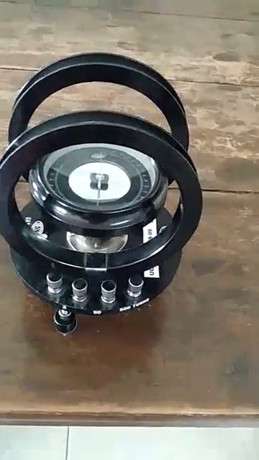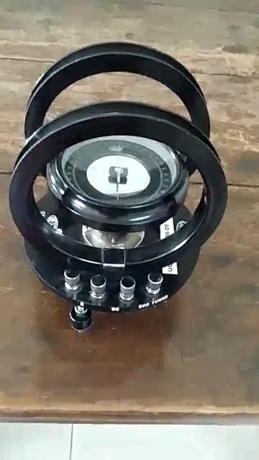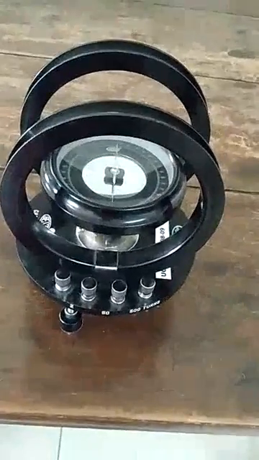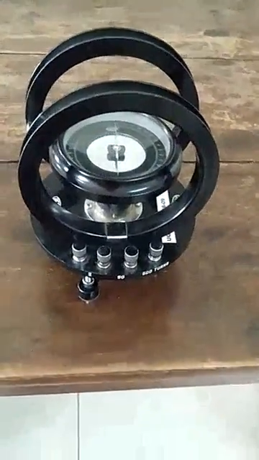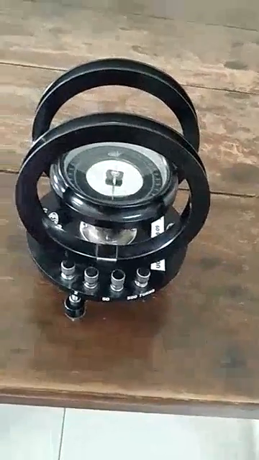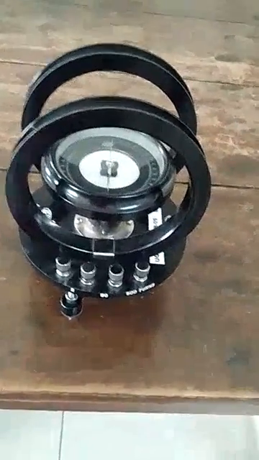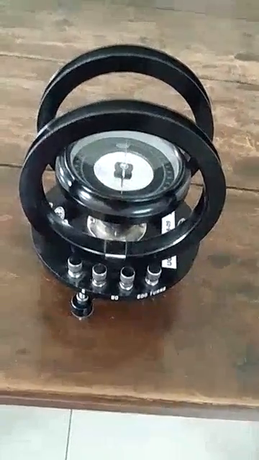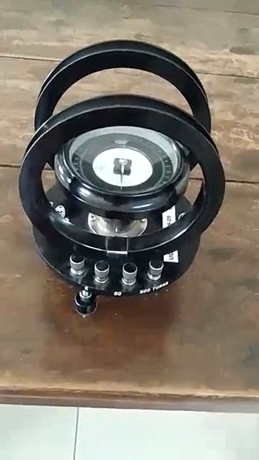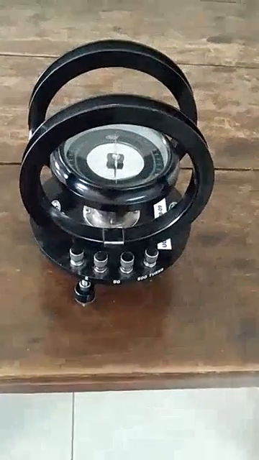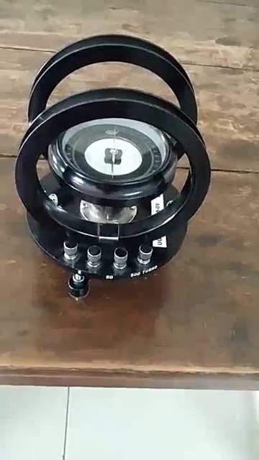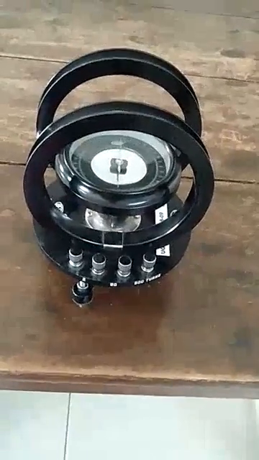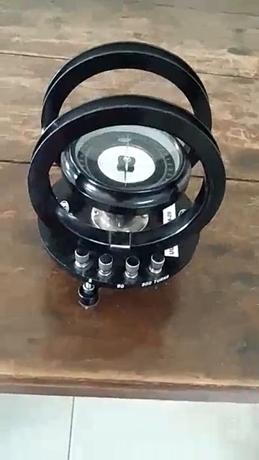It is the improved form of the tangent galvanometer because the structure is the same; the only difference is that here two circular coils are there and there one circular coil is there. So the Helmholtz galvanometer is used to measure the DC current, and it is the improved form of the tangent galvanometer.